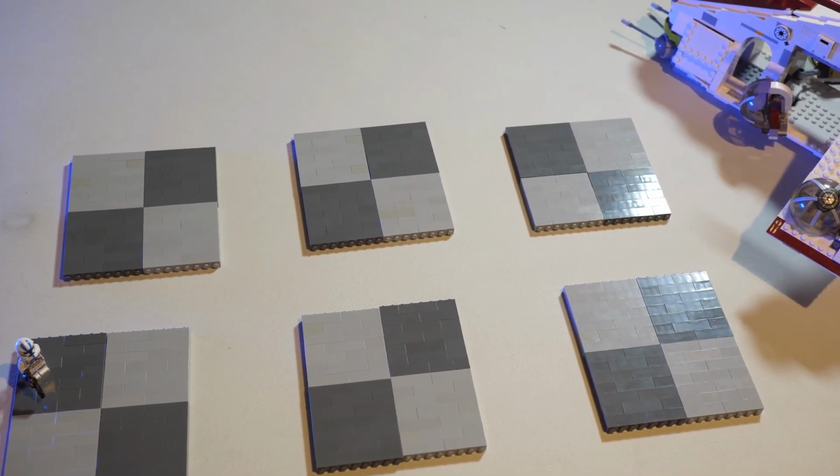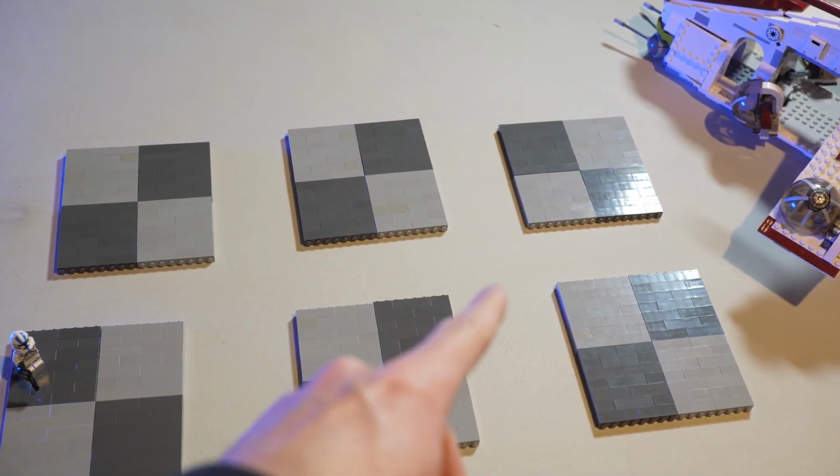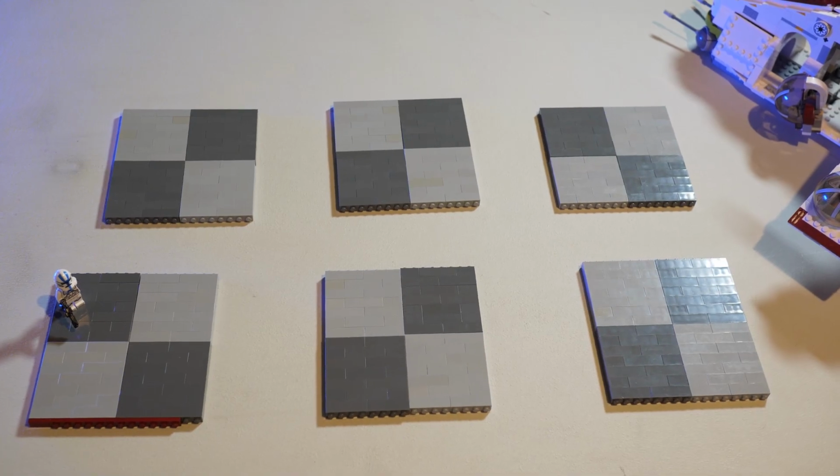So next step is going through here and probably starting to figure out all the individual things that are going to connect all these larger squares. So that's probably the next thing I'm going to work on.